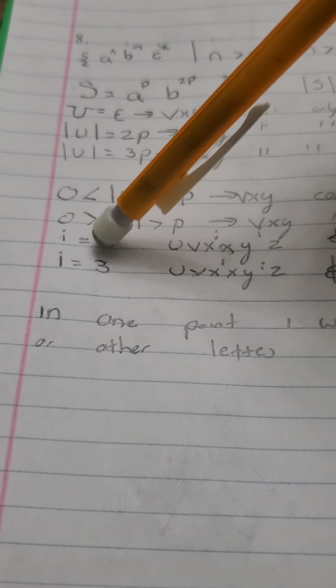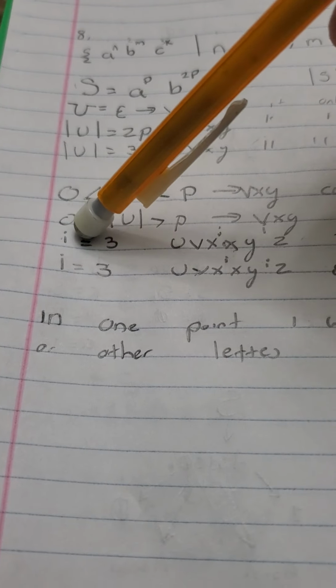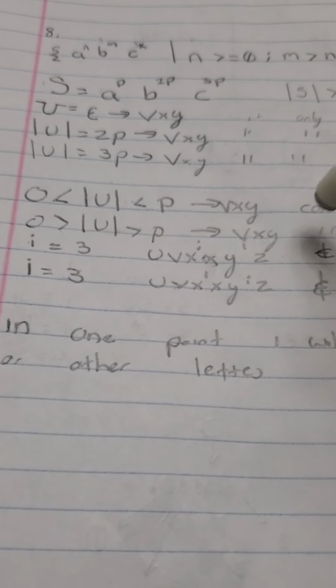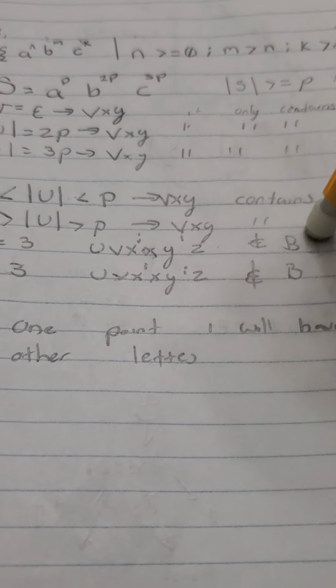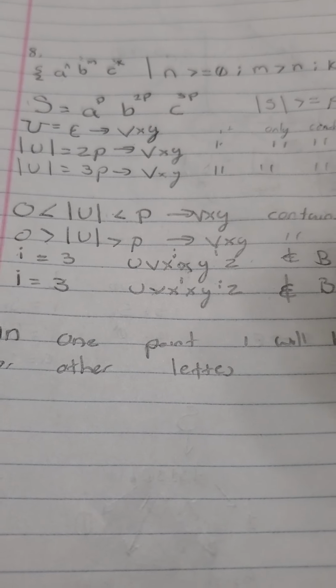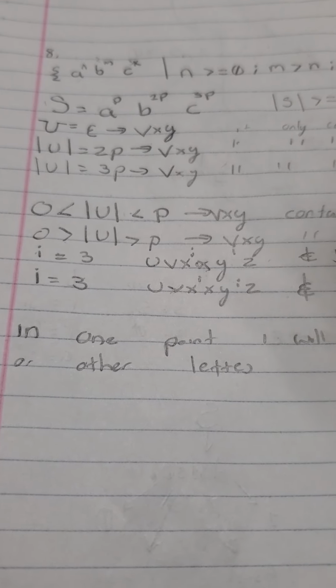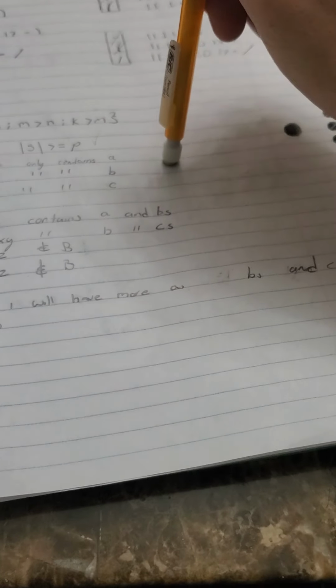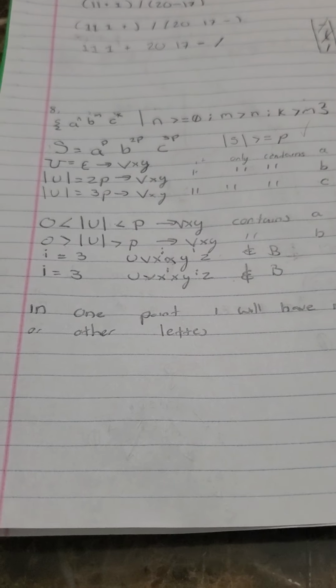When I have i equals 3, it doesn't contain b's. So that's bad. And at one point, I will have more a's, b's, and c's than other letters.